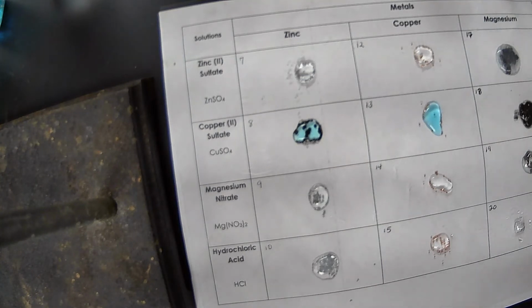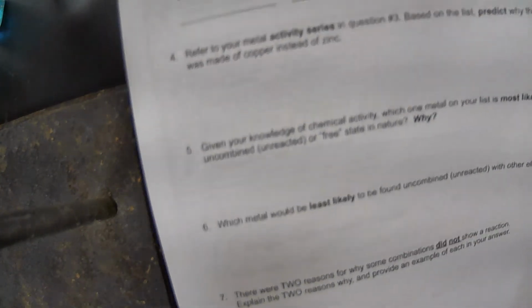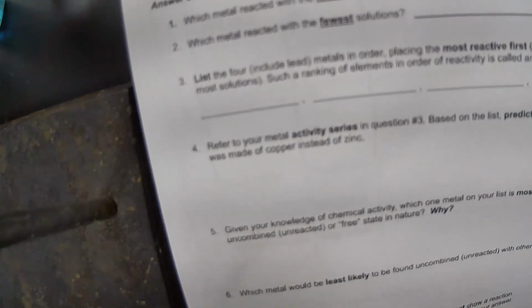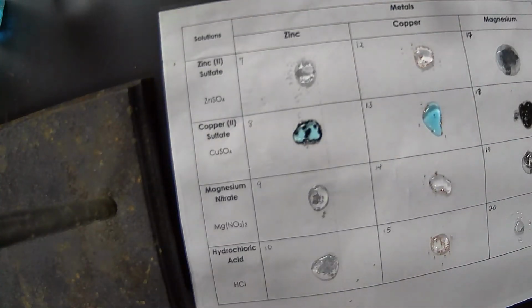Now your job is to take a look at the post-analysis questions here. You're going to be submitting on Canvas, so you're going to see these questions there to fill in. Okay, so the link will be there. All of your questions should be able to be answered just by taking a look at your data here. All right, so that was the single replacement reactions lab.